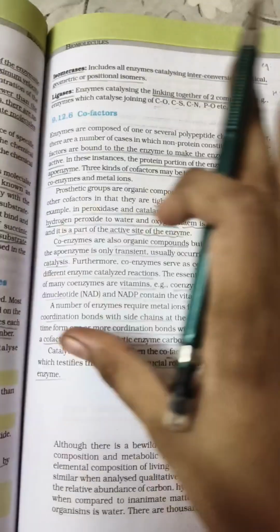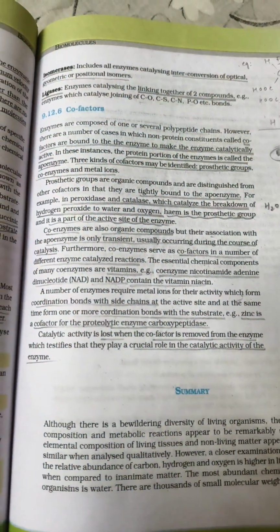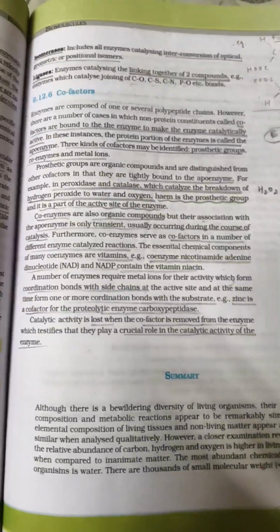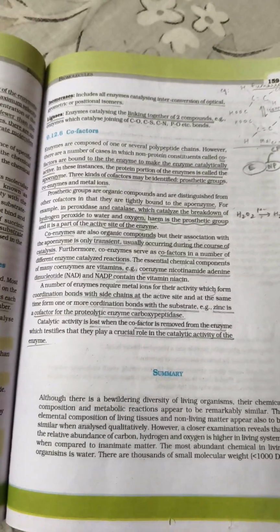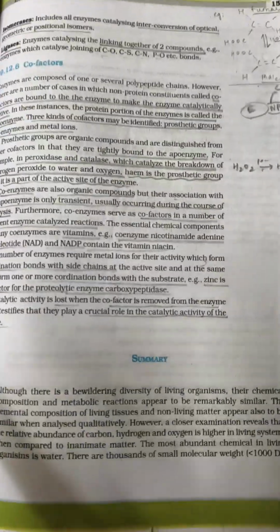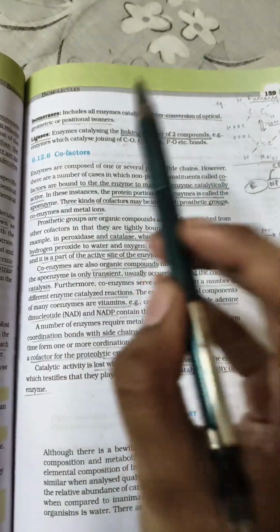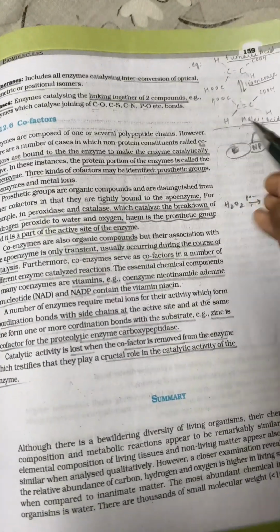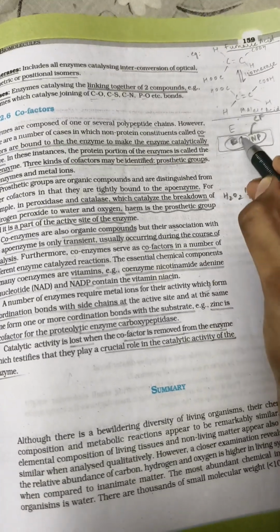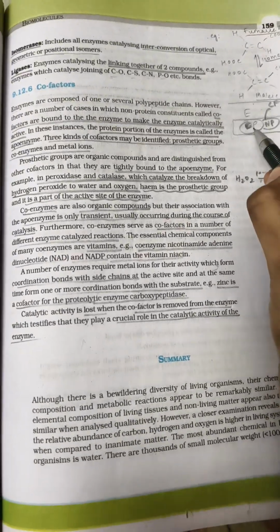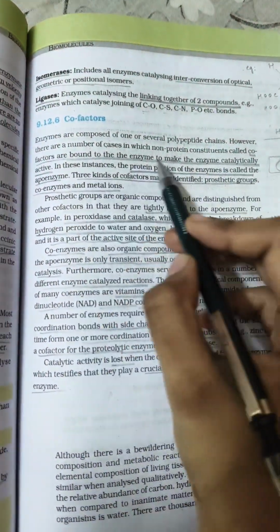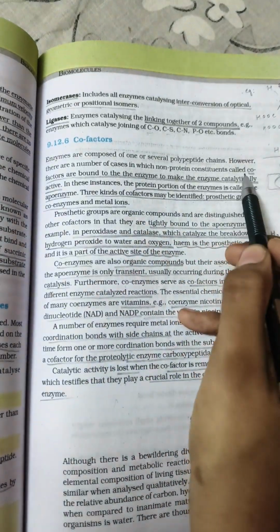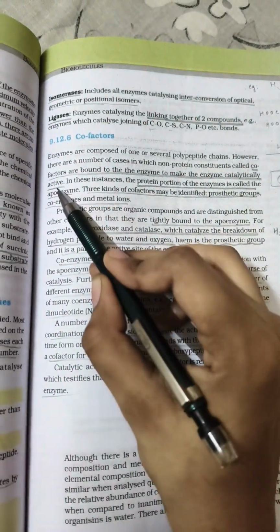You know, enzymes are proteins, they have polypeptide chains, but there are also some constituents that are not proteins. They are called non-protein constituents. Some enzymes have proteins as well as non-proteins. Basically, an enzyme has a protein part and a non-protein part. The protein part is called apoenzyme, and the non-protein part is called cofactor. A number of non-protein constituents called cofactors are bound to the enzyme to make the enzyme catalytically active.